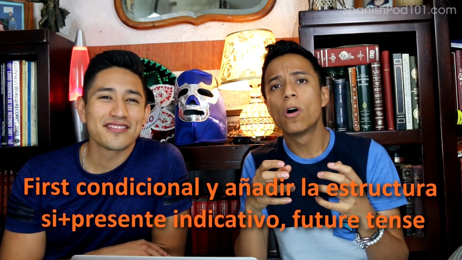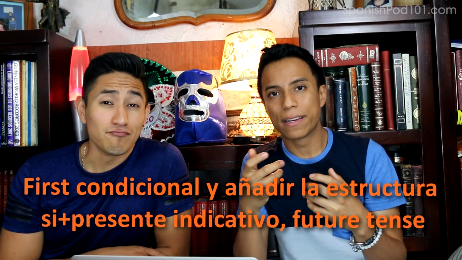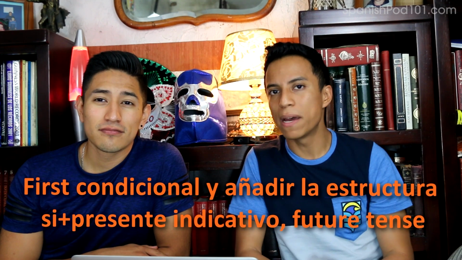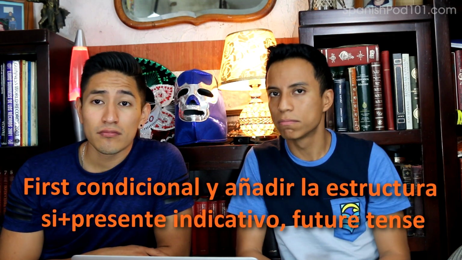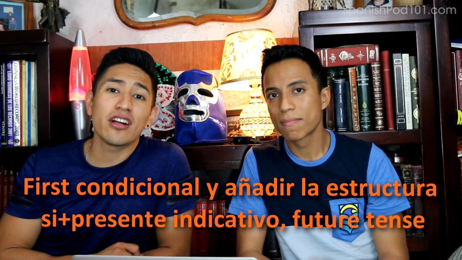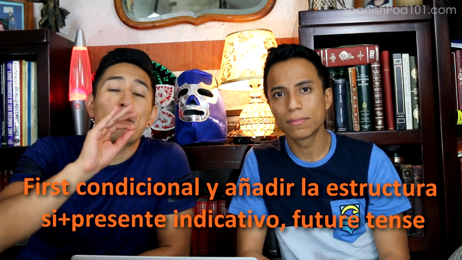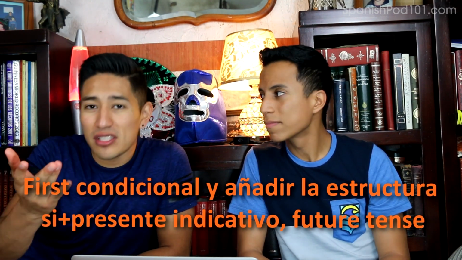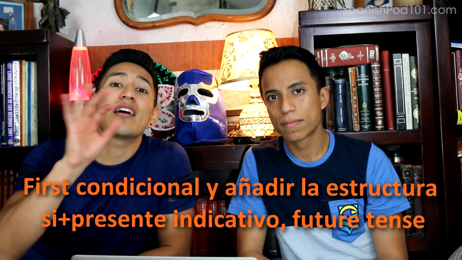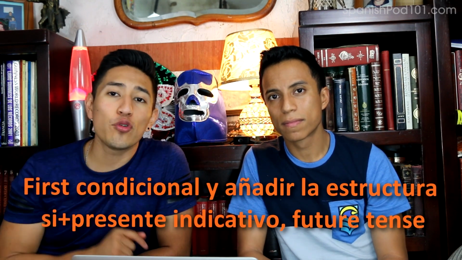Now we have the first conditional. Use this conditional in order to express how something is possible or likely, as long as a condition is met. A certain condition. The structure for this conditional is si plus presente indicativo, the present tense, comma, and then future tense, el futuro. Let's give you a couple of examples.